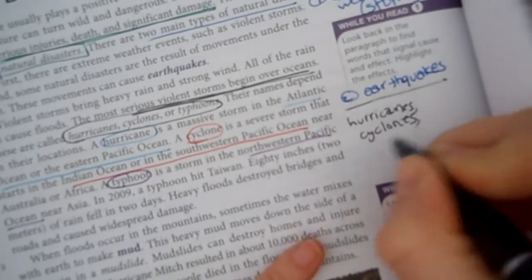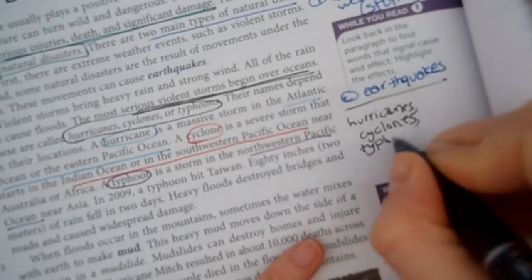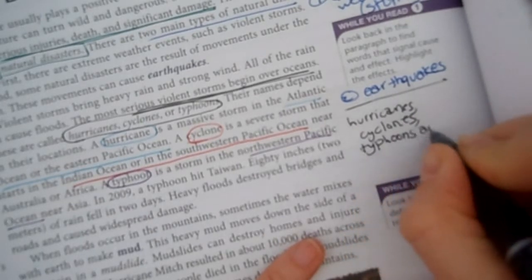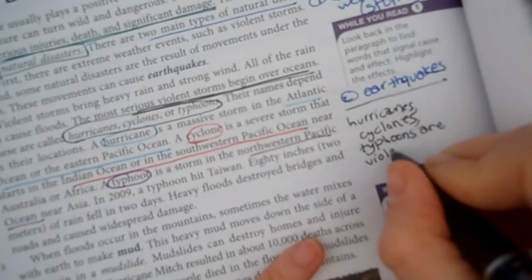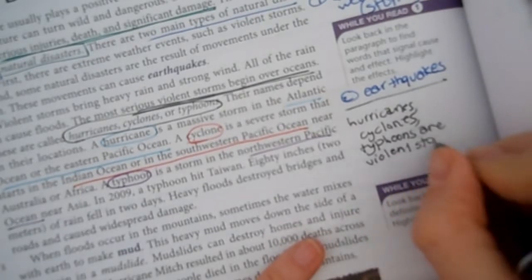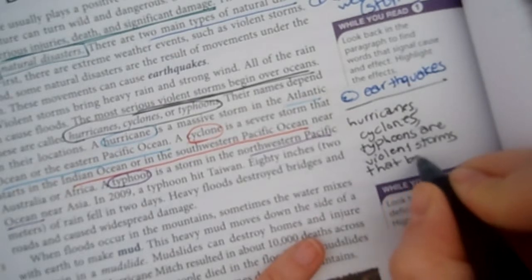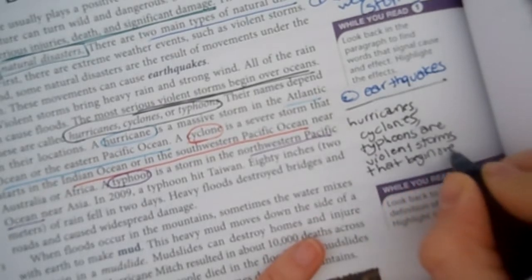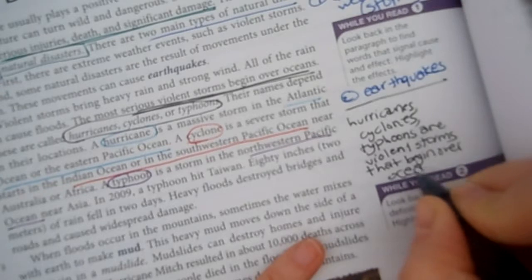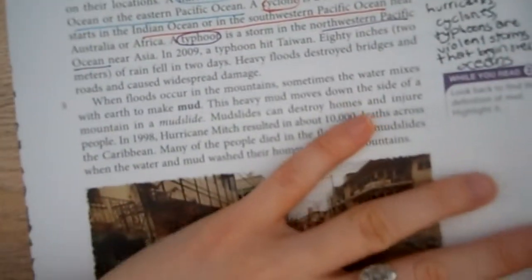Cyclones and typhoons are violent storms that begin over oceans, and they just have different names depending on the location.